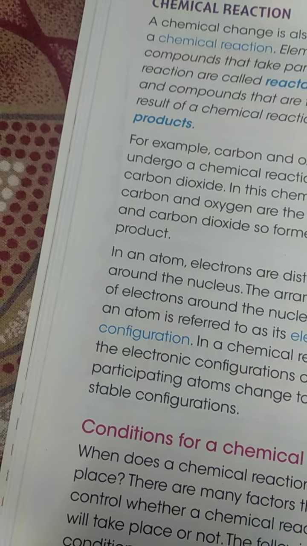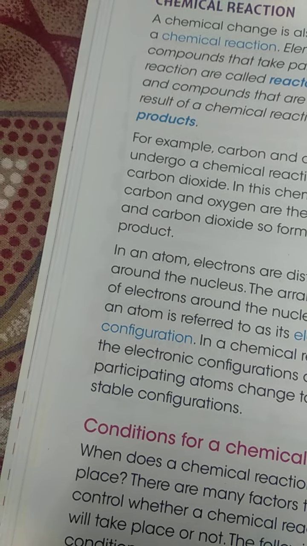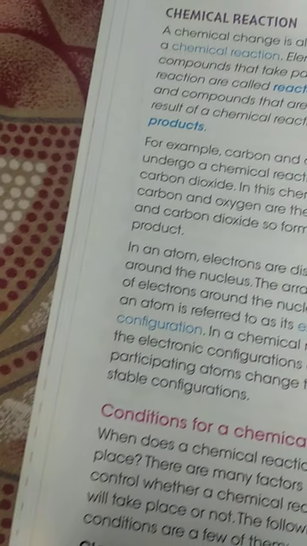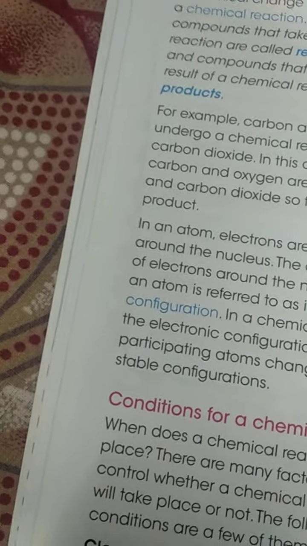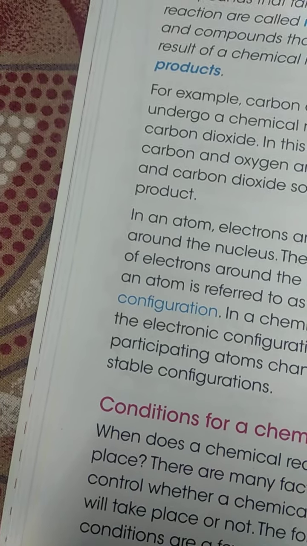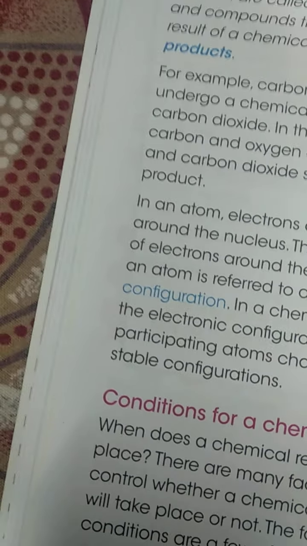An atom's arrangement of electrons is referred to as its electronic configuration. In a chemical reaction, the electronic configuration of the participating atoms changes to a new, more suitable configuration.